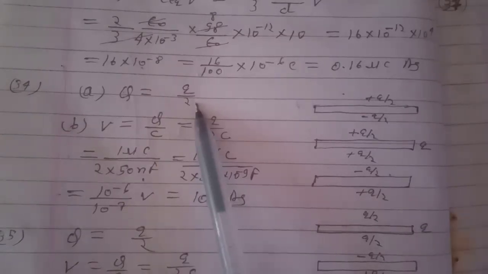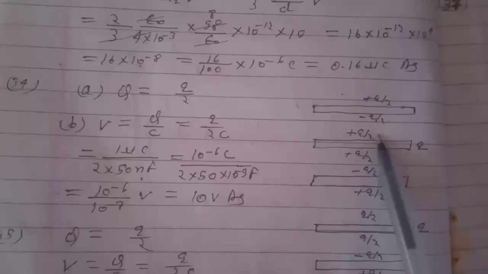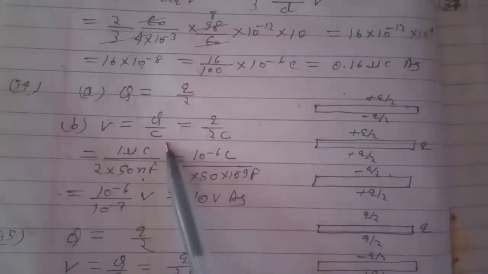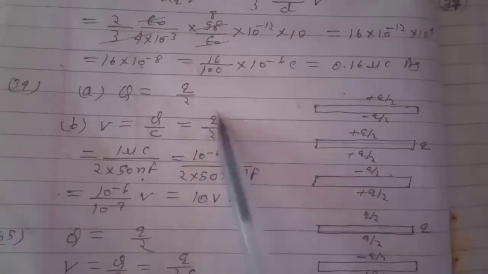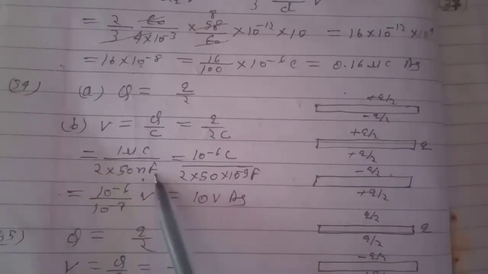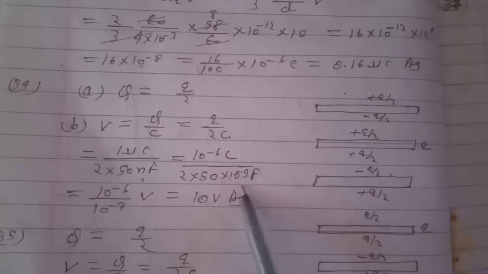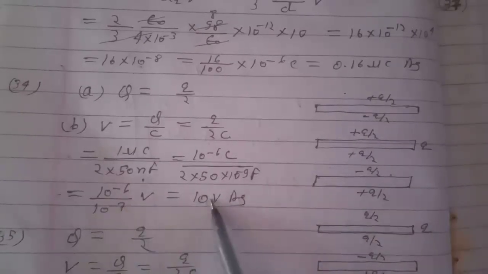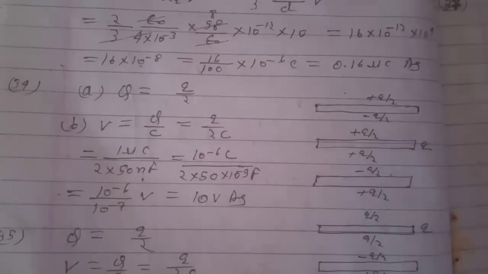find the potential difference developed between the upper and middle plates. We have to find the potential difference between these two. So we have V equals Q by C. Now Q is Q by 2 and C is given, so Q by 2C. Using the values, 1 microcoulomb by 2 into 50 nanofarad, that is 10 to the power minus 6 coulomb, because micro is 10 to the power minus 6, by 2 into 50 into 10 to the power minus 9 farad, and solving we get 10 volt. That is, the potential difference between these will be 10 volt.